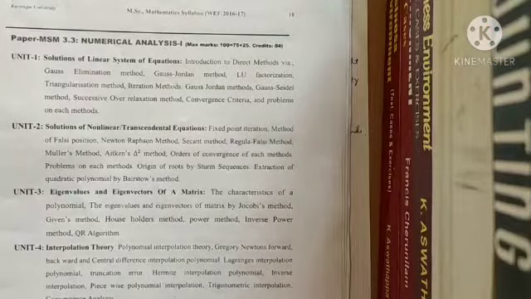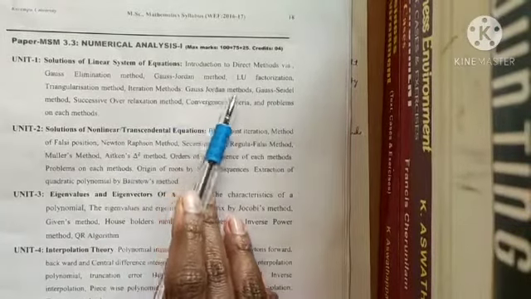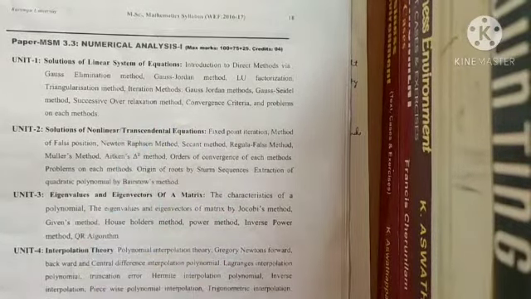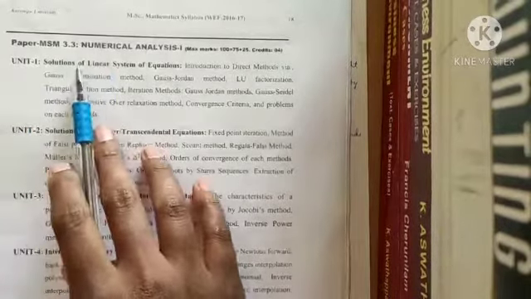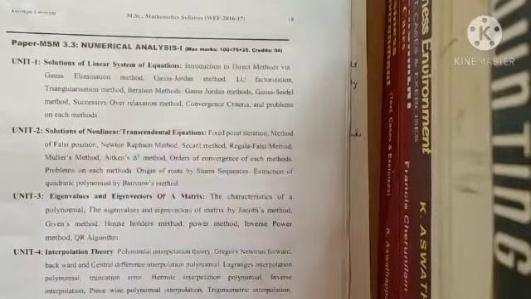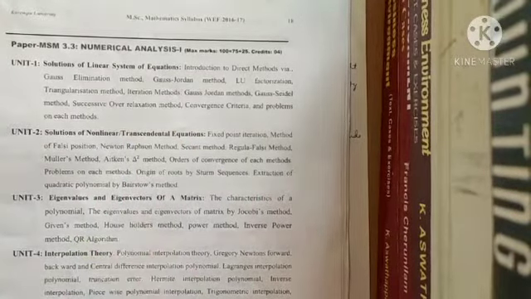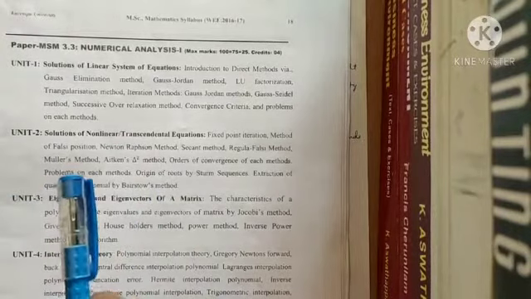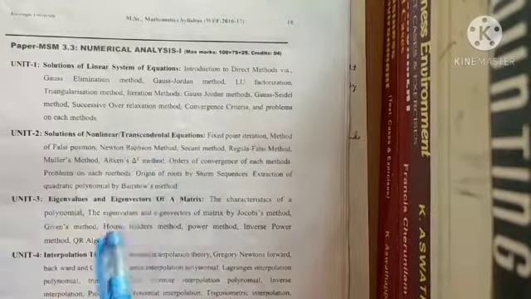Students, this year I am going to consider your numerical analysis subject as well as fluid mechanics, the first two chapters. Okay, let me introduce the meaning of numerical analysis. Before going to the syllabus, let me explain what numerical analysis means and where you are going to use it.